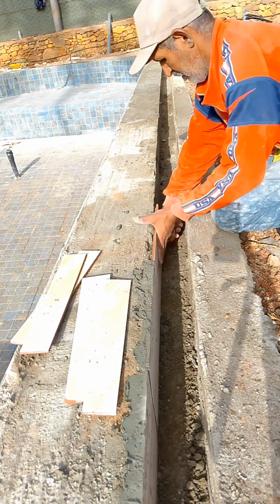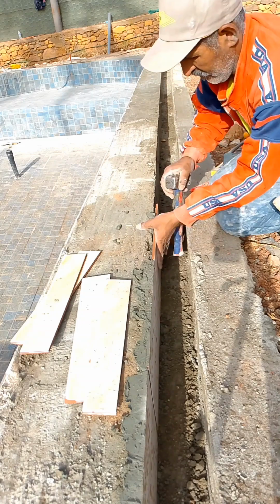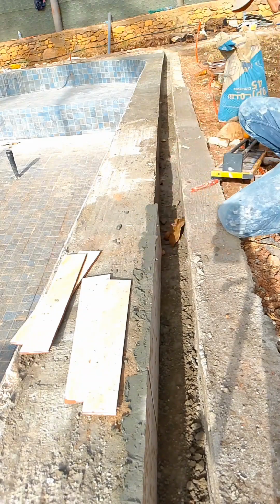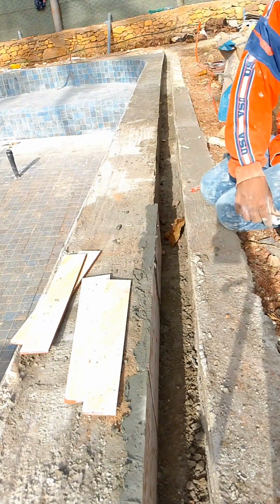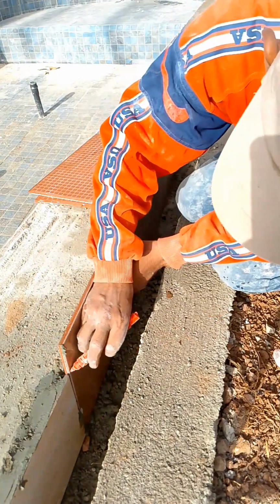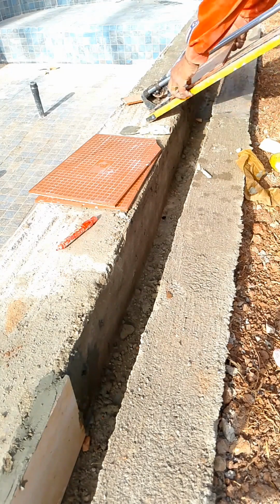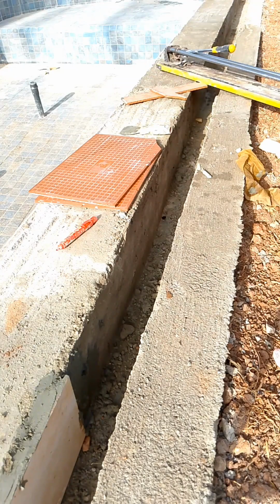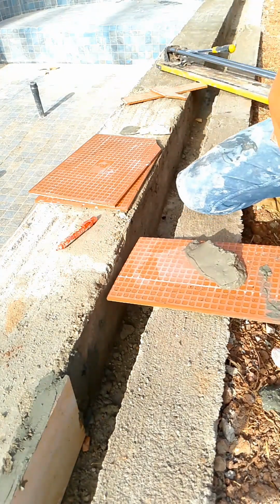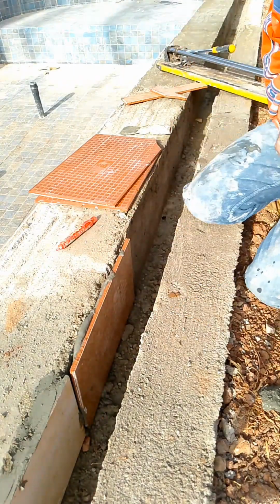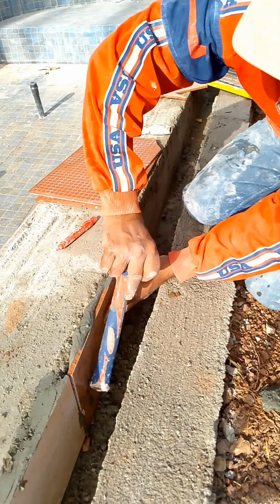Next, we prepare the tiling plan, measuring the width and depth of the overflow channel, determining the best layout for tile placement, and dry fitting the pieces to visualize the alignment. We emphasize the importance of achieving consistent slopes to direct water seamlessly into the channel without allowing puddles or backflow. Every tile must sit at the correct gradient and elevation, especially at the edge where water overflows.